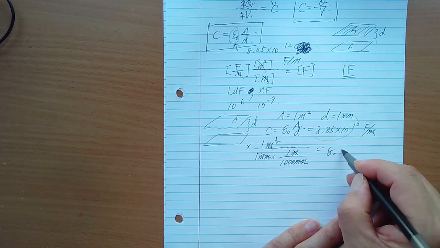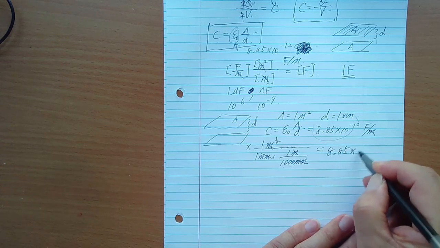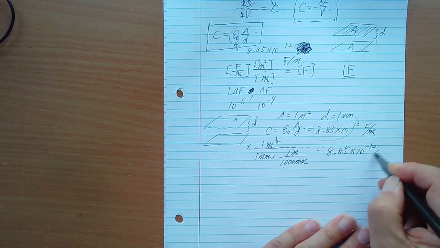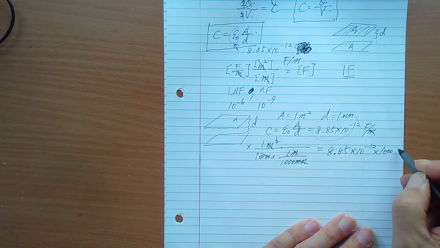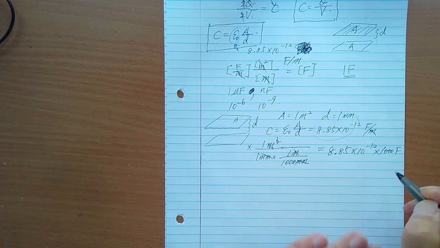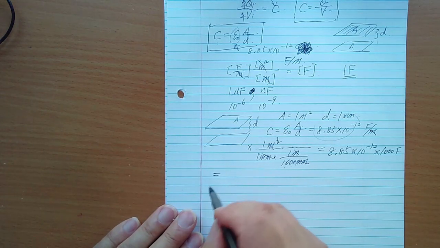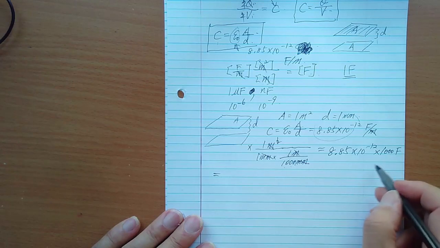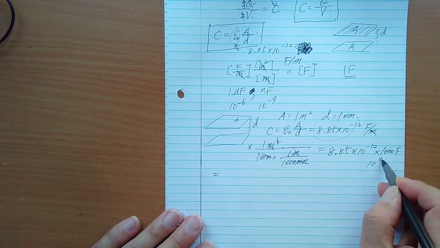So the final result will be 8.85 times 10 to the negative 12 times 1,000 farad. Simplify a little bit: 1,000 is equivalent to 10 to the power of 3.